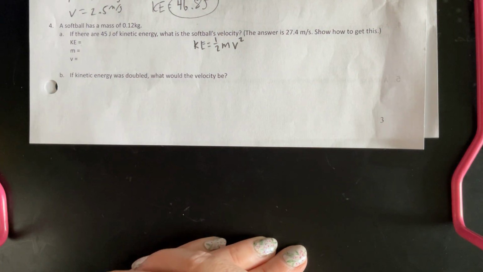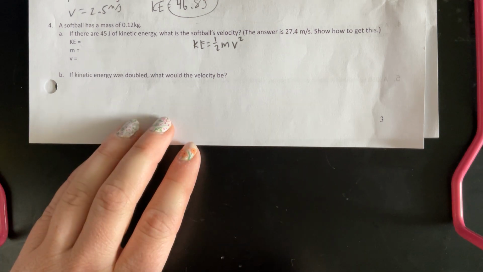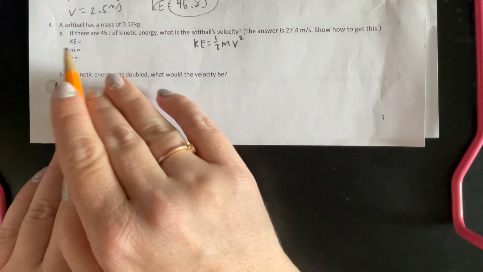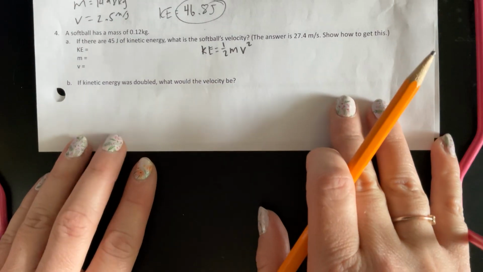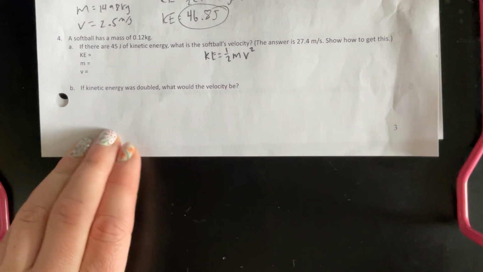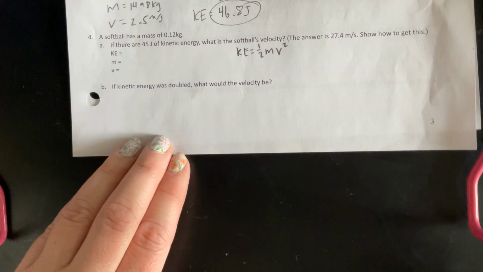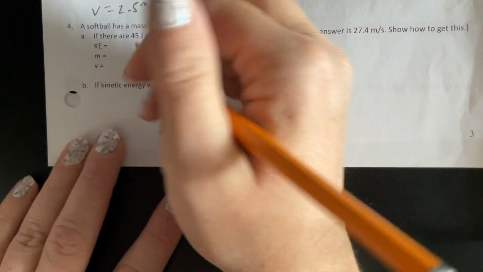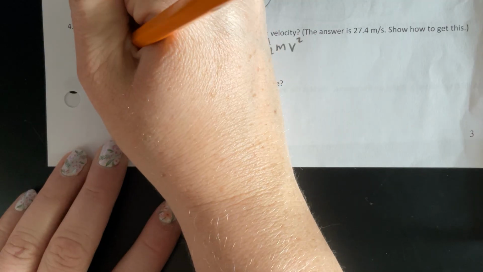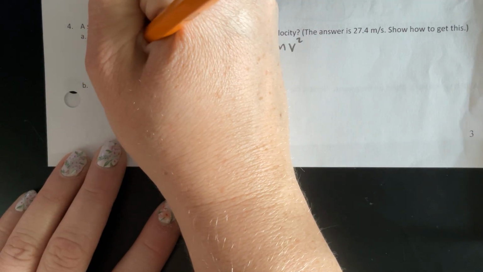1/2 mv squared, or 1/2 mv to the second power. Okay, cool. So it says a softball has a mass of 0.12 kilograms. So I'm going to put that down for mass: 0.12 kilograms. And I'm thankful they put it in kilograms because that's our standard units. You always want to make sure you're in your standard units for this.